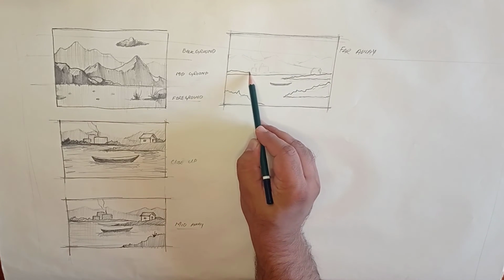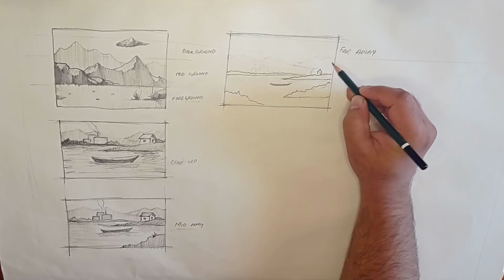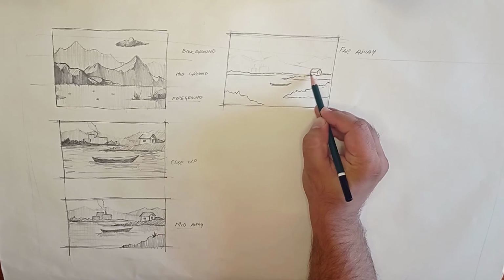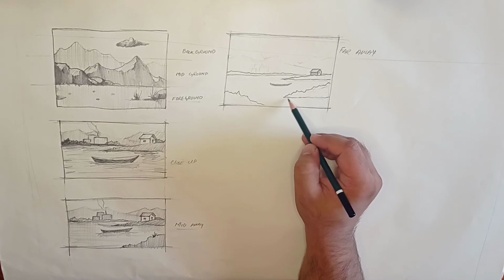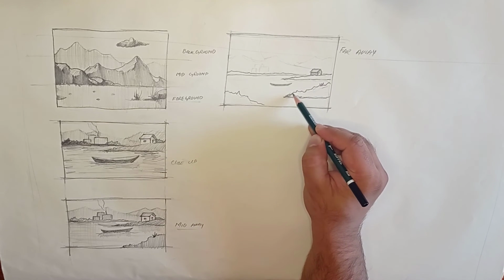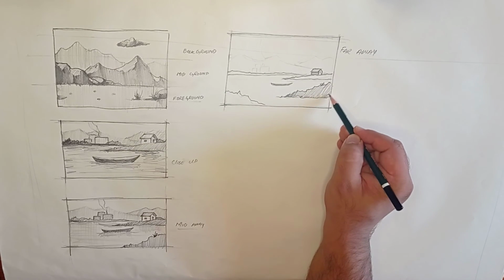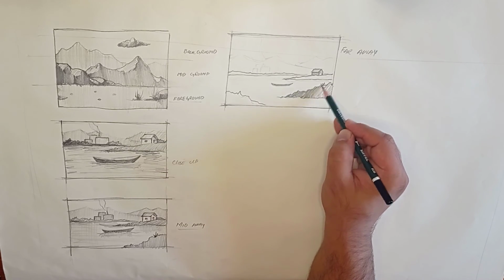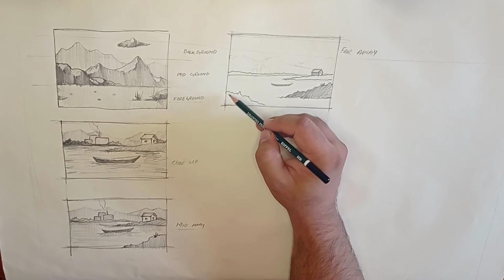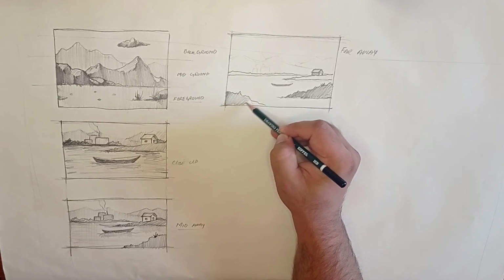In this way it is very easy, while drawing any landscape, you need to divide it into levels, so it will become easier for you to create a landscape drawing, a painting, or a concept art. In this way you can achieve your drawing.